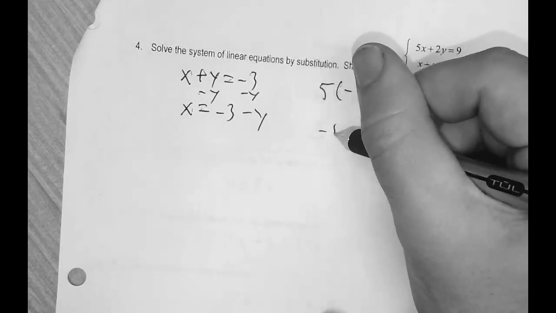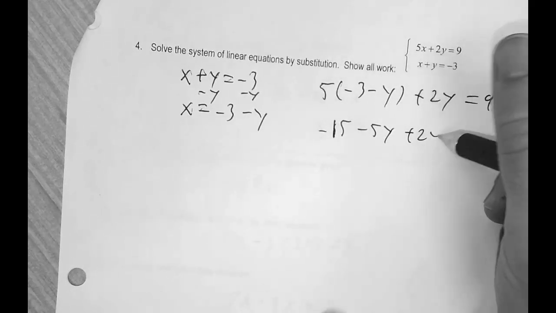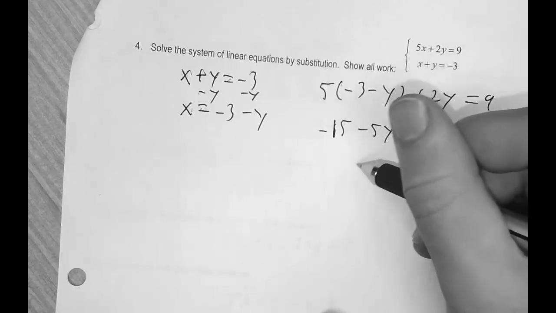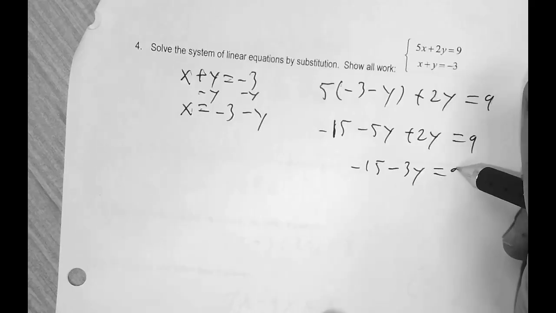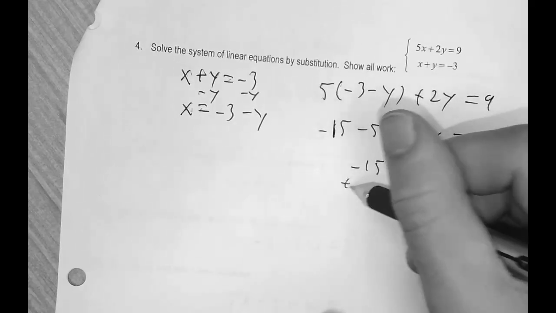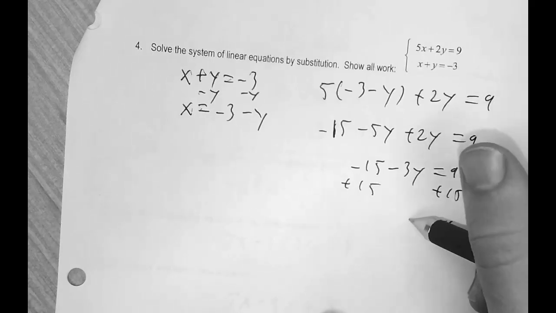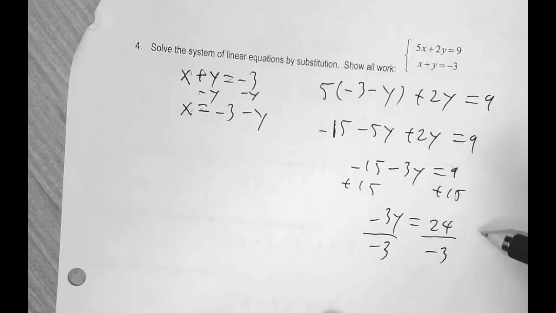So it's going to be -15 minus 5y plus 2y equals 9. Let's combine like terms here. This is going to be negative 15 minus 3y equals 9. I'm going to add 15 to both sides, and we're going to get 24 equals negative 3y. We're going to divide by negative 3, divide by negative 3, y equals negative 8.